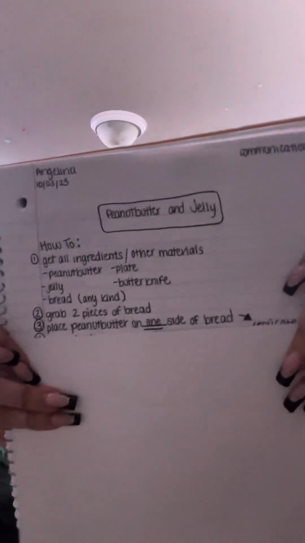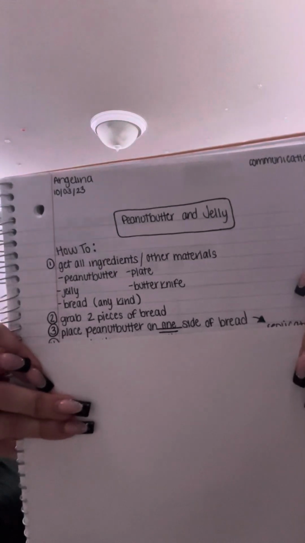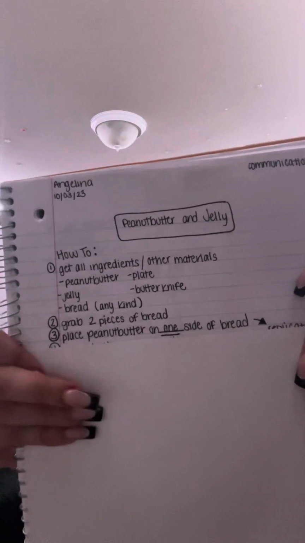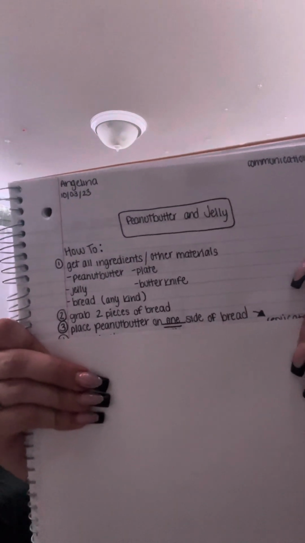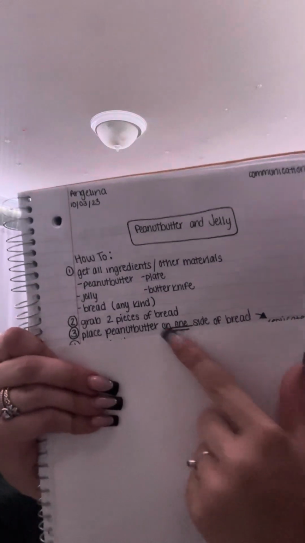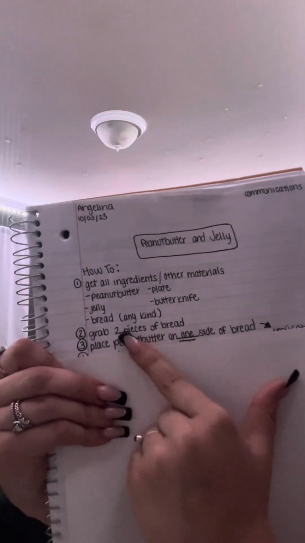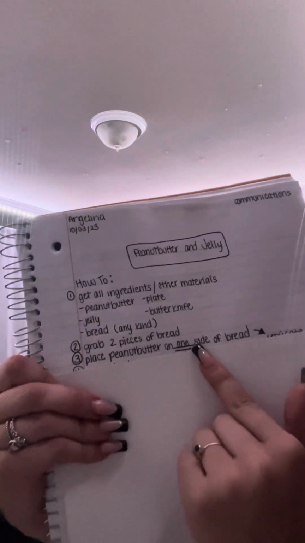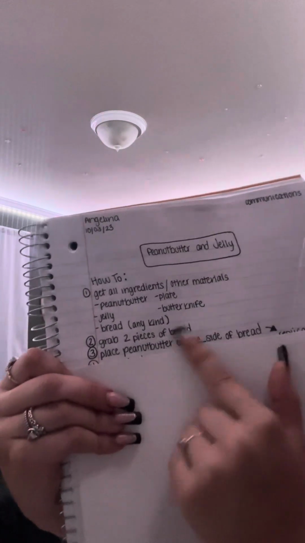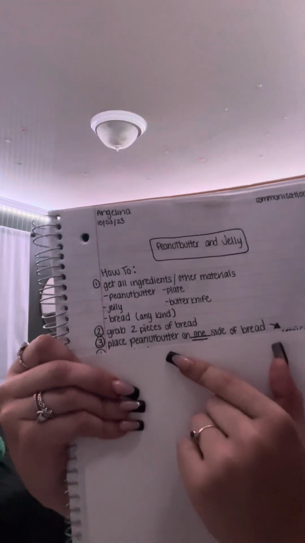Under that is going to be the next step. You are going to see here, it says to place the peanut butter on one side of the bread. You will also see I underlined the letter 1, so I could directly see it. It's easy to find. I could do the same thing. This is just another example and another way to do that. It underlines that you want one side of the bread. You don't want 2 sides of peanut butter.